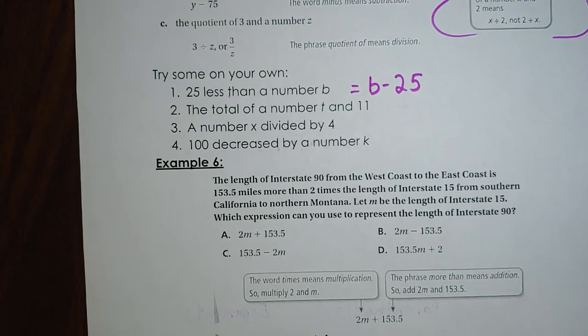Y'all go ahead and answer what is the total number of T and 11 on your whiteboards.